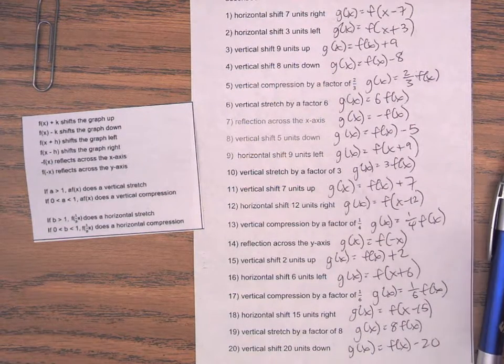This supplements the video with the graphs. Instead, this is more the abstract concept.